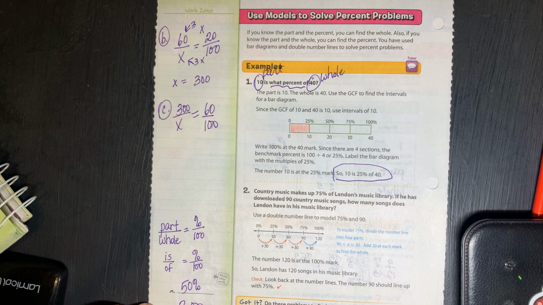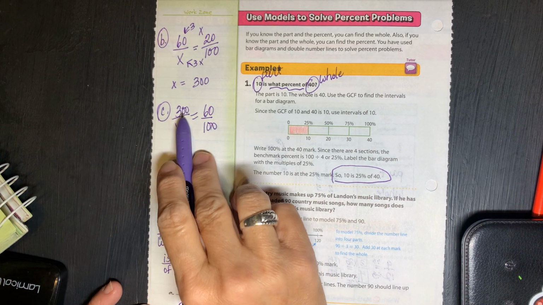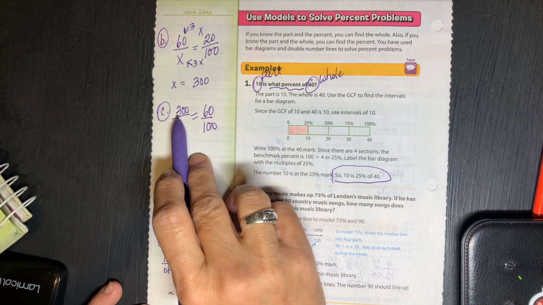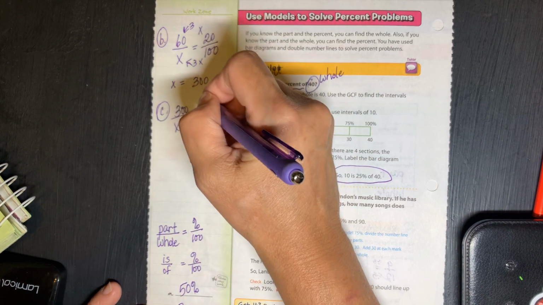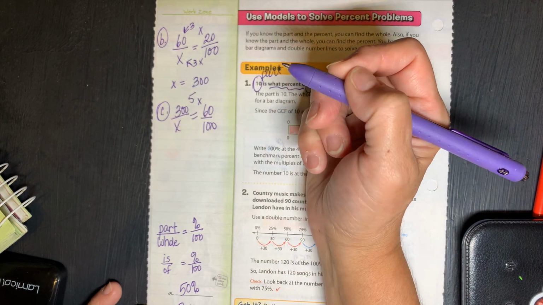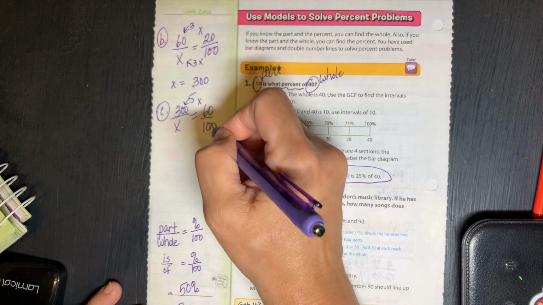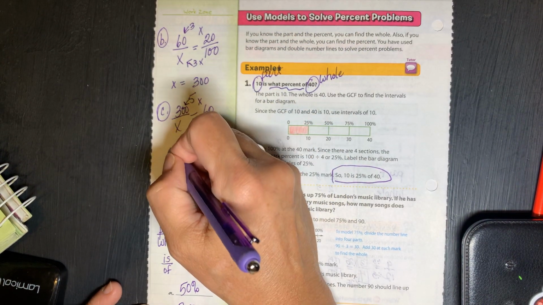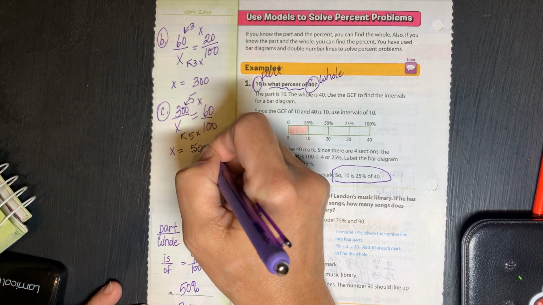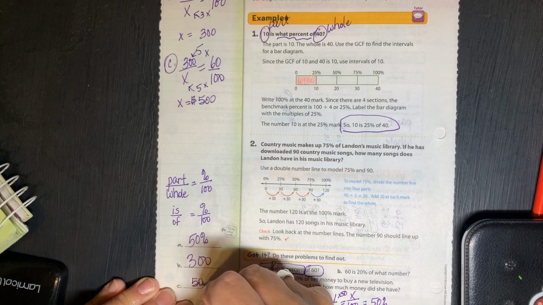So we could look at this relationship and go, 60 times what? What's 6 times 30? 6 times what's 30? 6 times 5, right? So 60 times 5, isn't that going to be 300? It sure is, isn't it? So 100 times 5 is going to give us x, which would be $500. Oh, I love it.